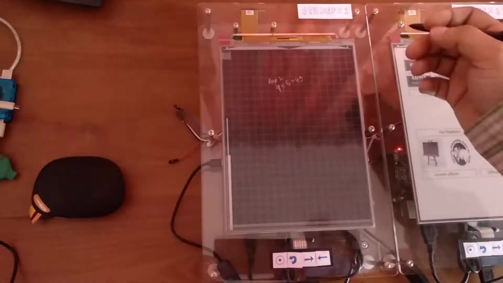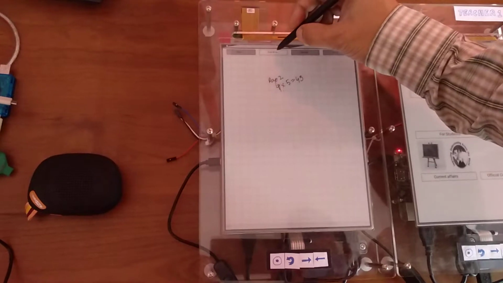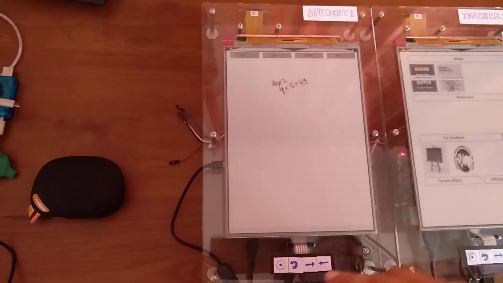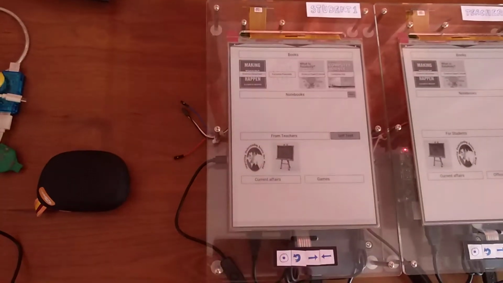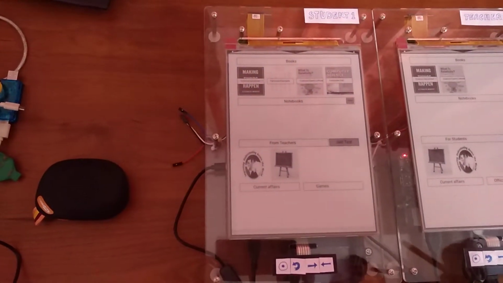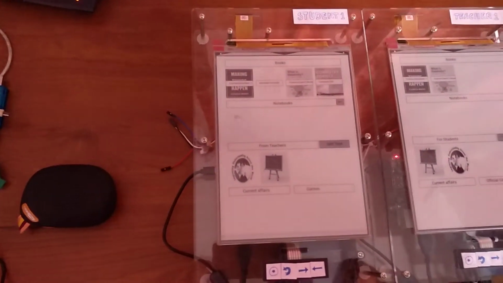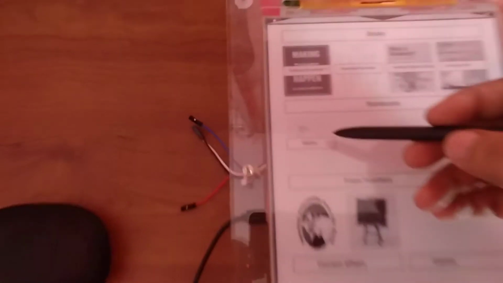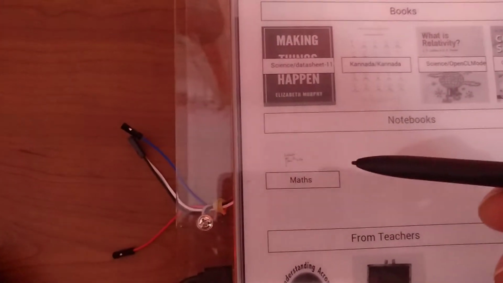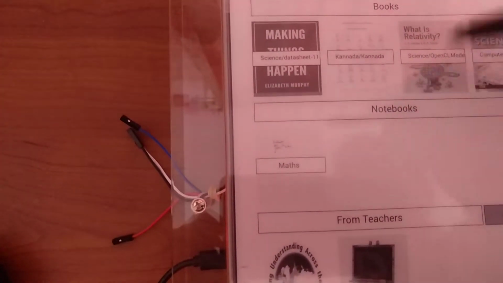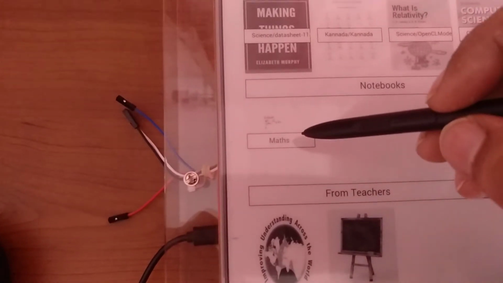As much as you want, there is no limit to it. And you do an end write and press the back button, you will see your notebook has been created, which you can use anytime later. So the notebook has been created with the name maths, which you have written with the handwriting, but it has converted the handwriting into text, and we can see the name.